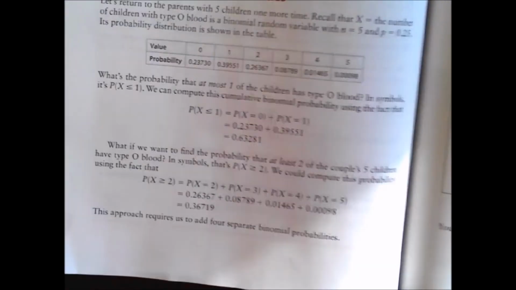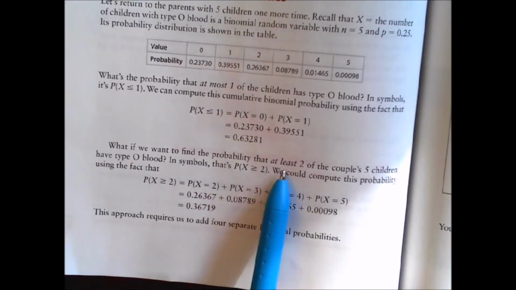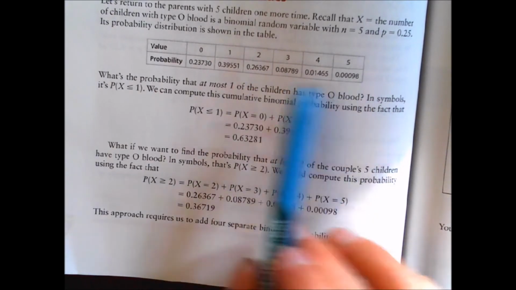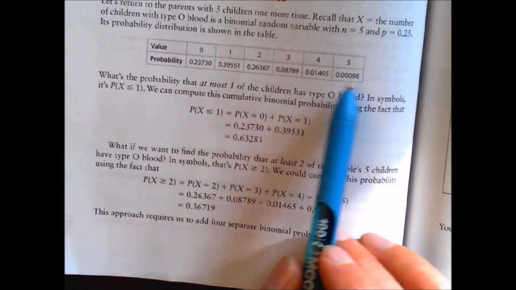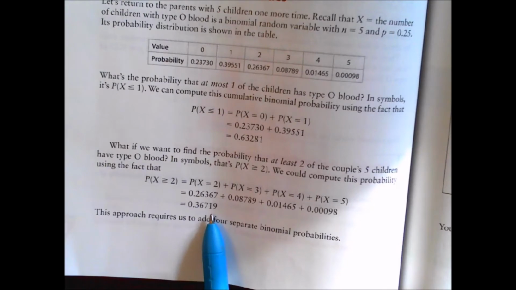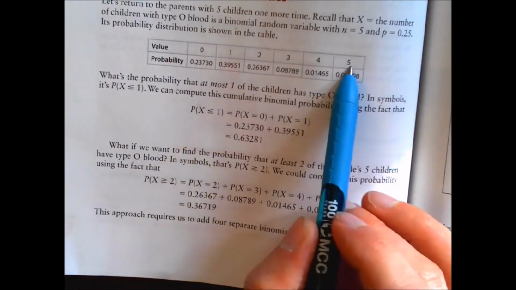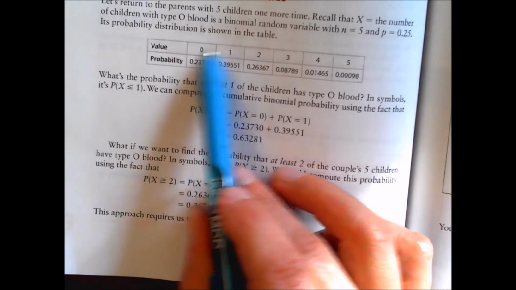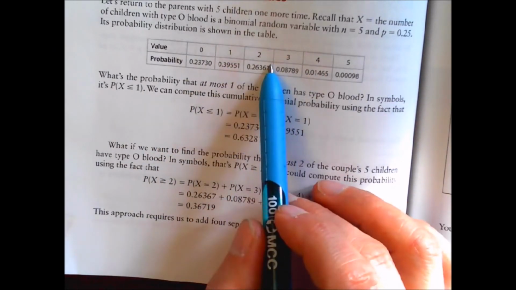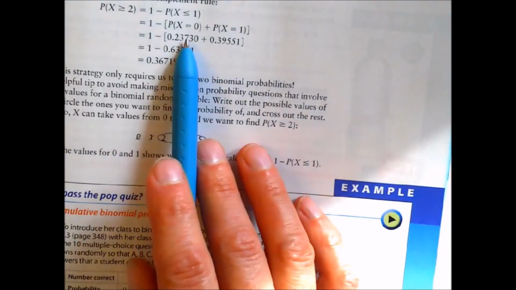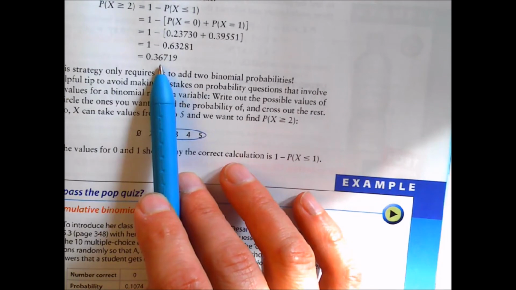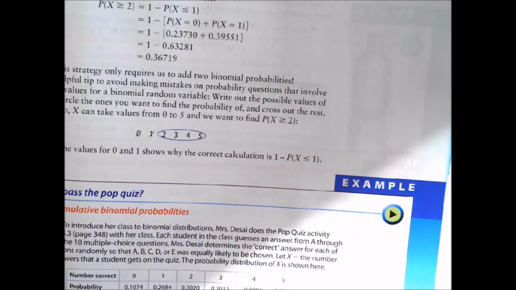Okay, so if you think about this, find the probability of at least 2. At least 2 would be 2 or more. So you could take this one, plus this one, plus this one, plus this one, and if you add those all together, you get this. Or at least 2 would be these, so you could find these and take 1 minus these, and that would give you these. And that's explained here. So 1 minus those 2 would give you the other probability as well. Notice 2 different ways give you the same answer.